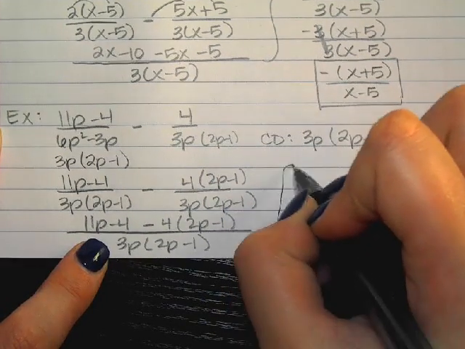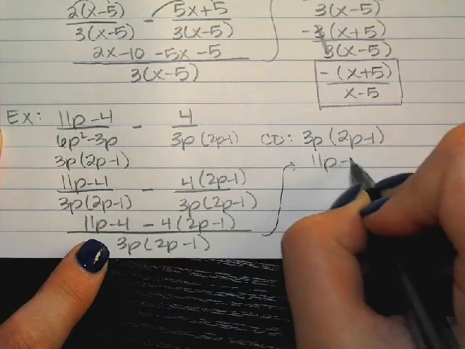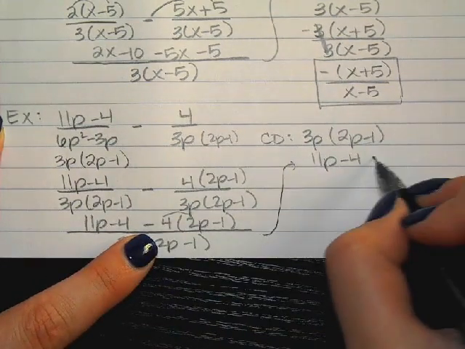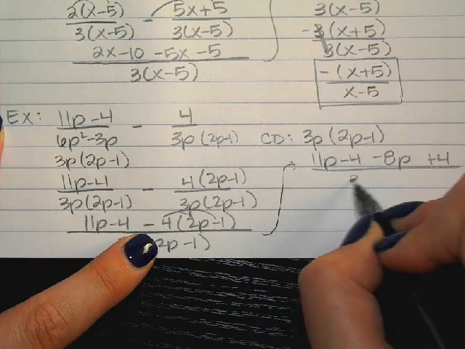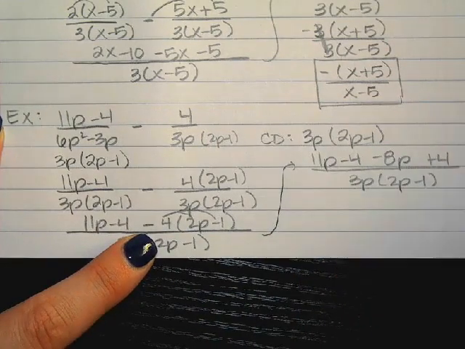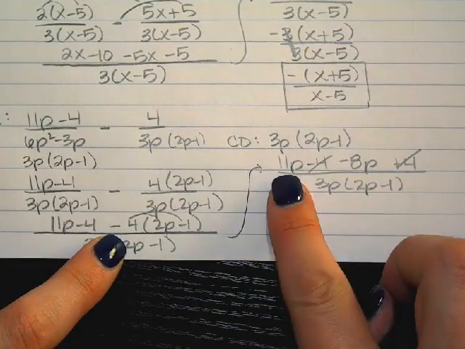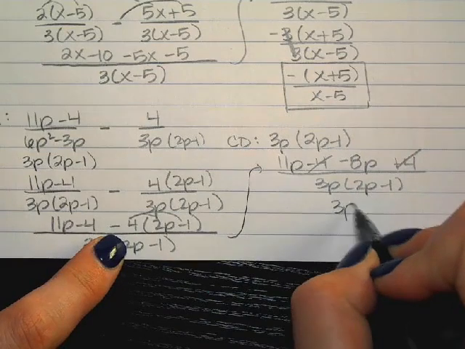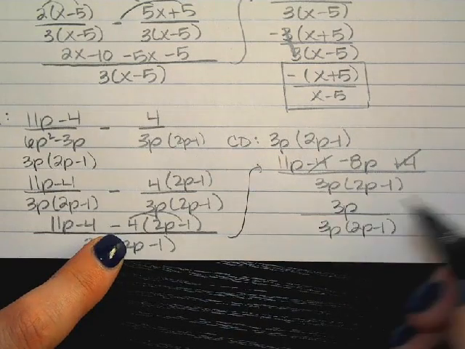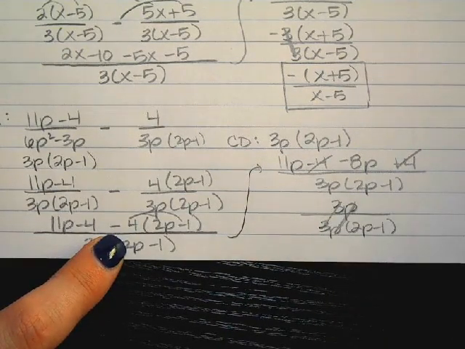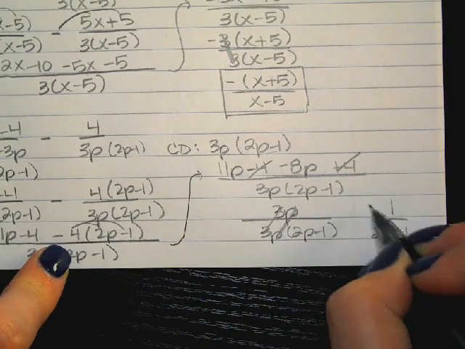So let's go ahead and carry this up here. I have 11p minus 4, and then I've got minus 8p plus 4. So my 4's cancel out. 11p minus 8p is actually 3p. And then what actually happens is the 3's and the p's cancel, and so we're left with 1 over 2p minus 1.